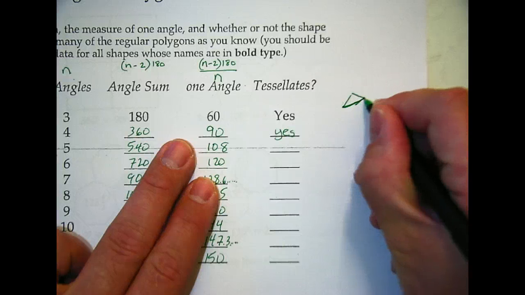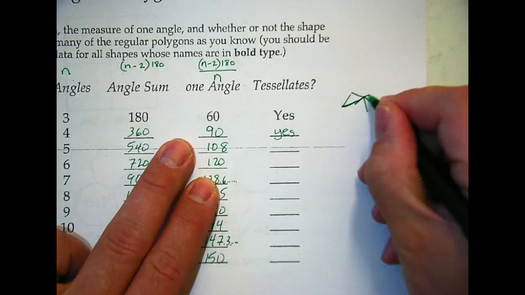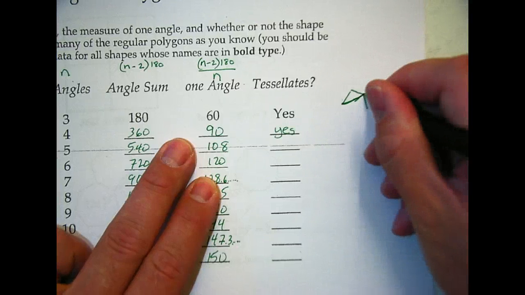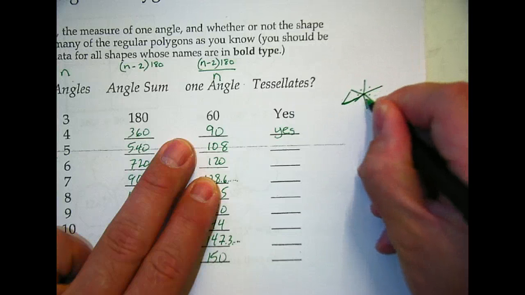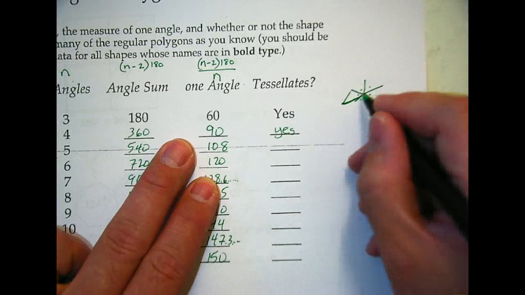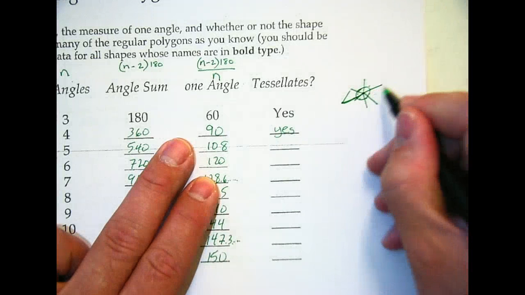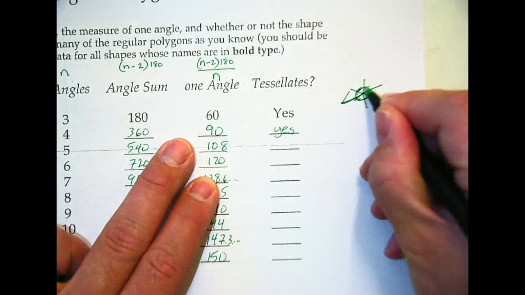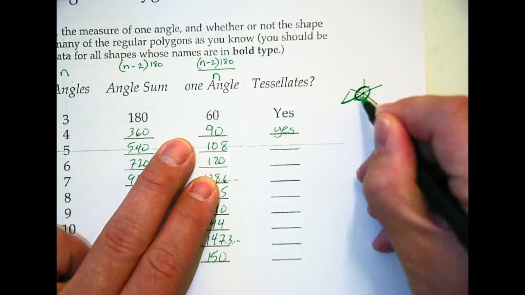As I'm coming in here, what do all the interior angles have to form? I got 1, 2, 3, 4, 5, 6. Each one of those is 60 degrees. 60 goes into 360 6 times.